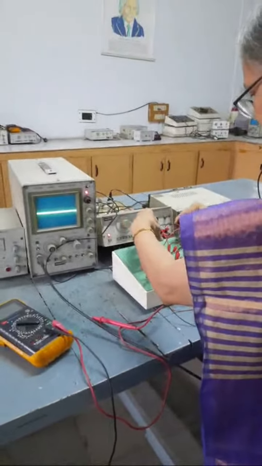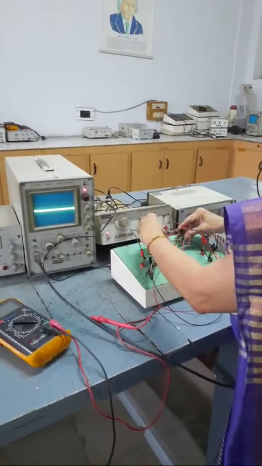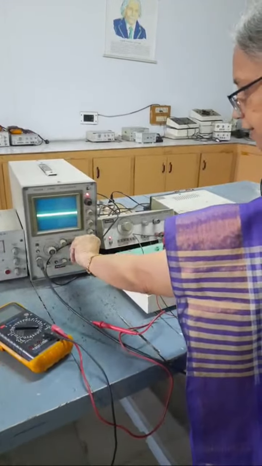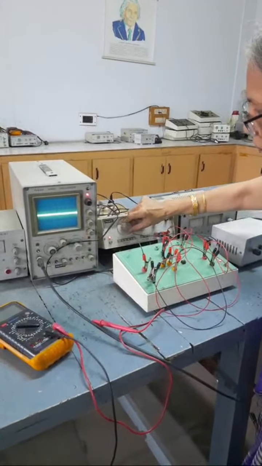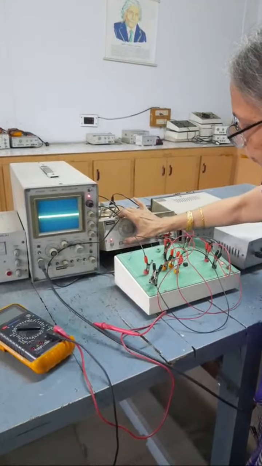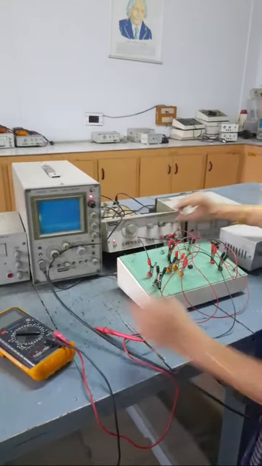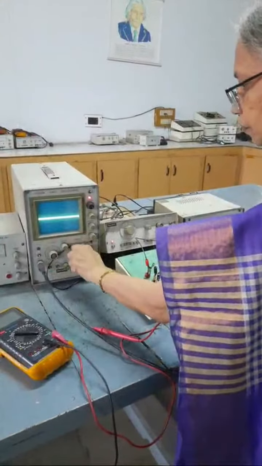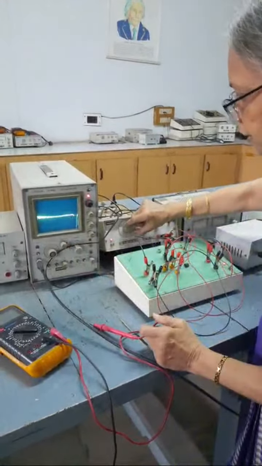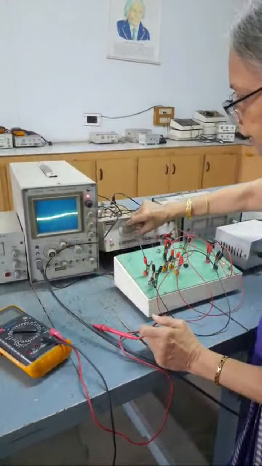Okay, so let me start again. You have a provision to change the capacitance, the effect of capacitance. So you have to see which range is convenient for this. So let's see, more amplitude. You have to just adjust that. So you can see a differentiated output here.